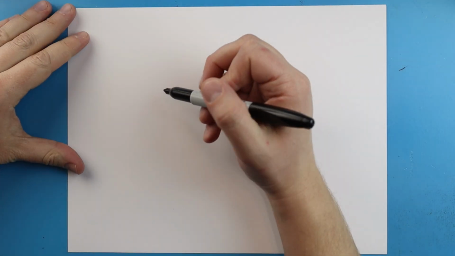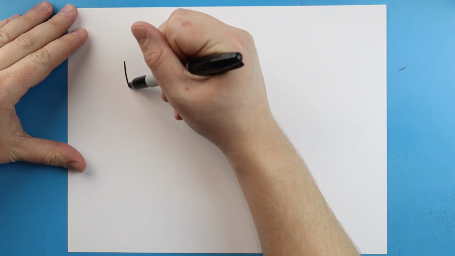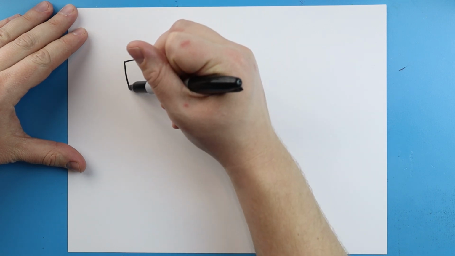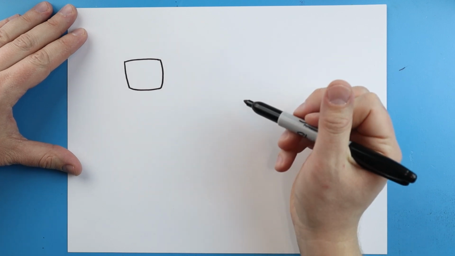Now to start off with our Minecraft Mechagodzilla, we're going to start with the face. I'm going to begin here by drawing a line that's going to go down. Then I'm going to make a line that's going to come over, and a second one that comes over, and then we'll just connect it. So it's like a square.